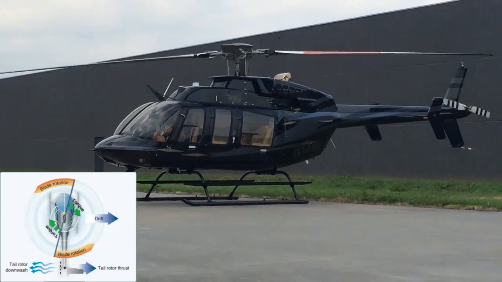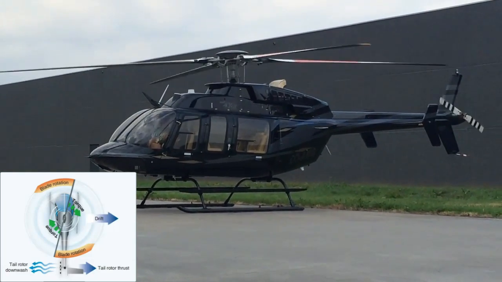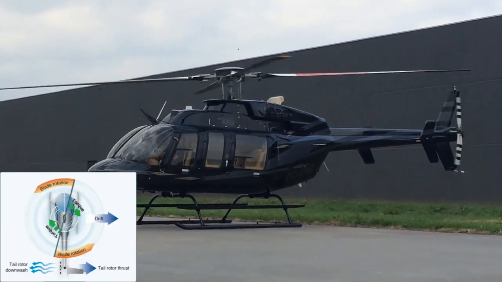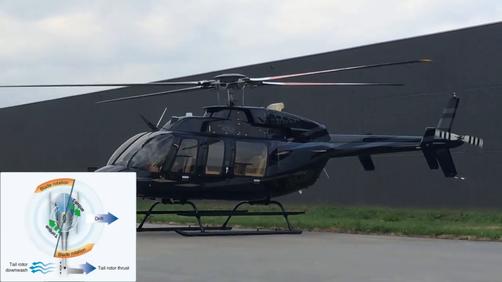The tail rotor force, in pounds, multiplied by the distance from the tail rotor to the main rotor, in feet, creates a torque in pound-feet that counteracts the main rotor torque.